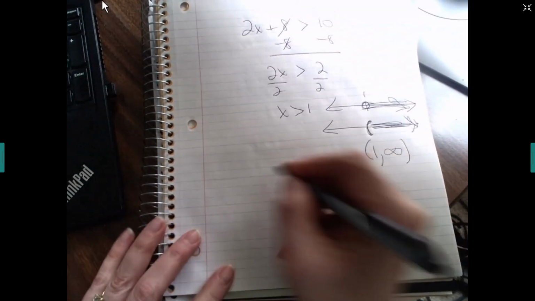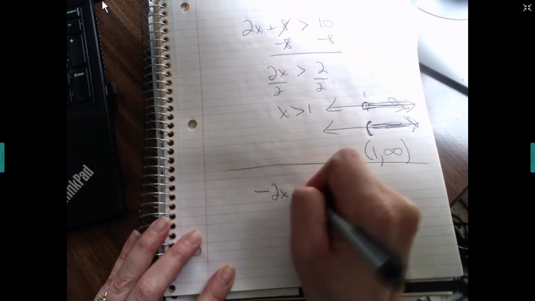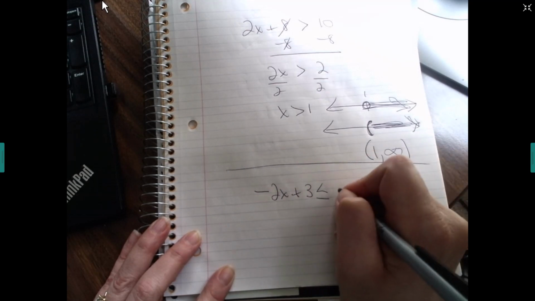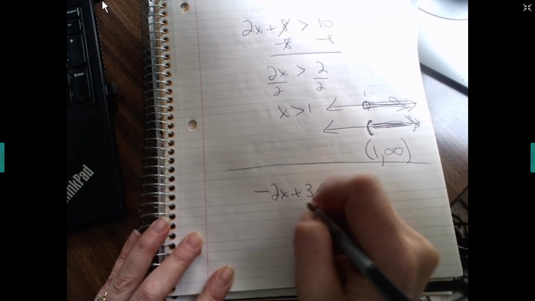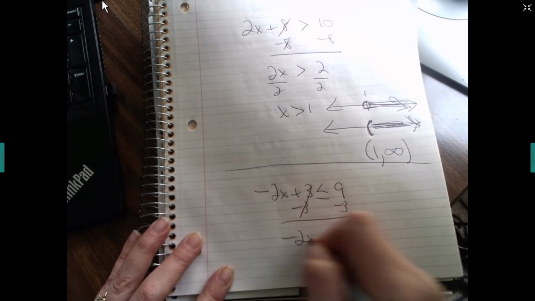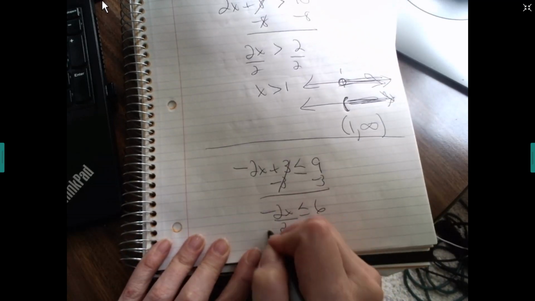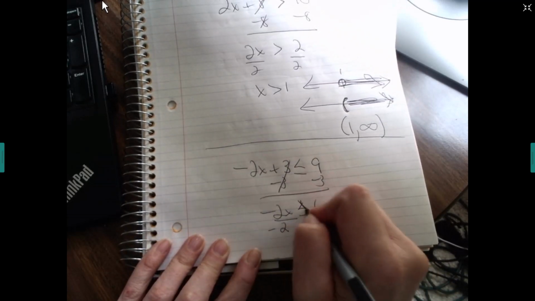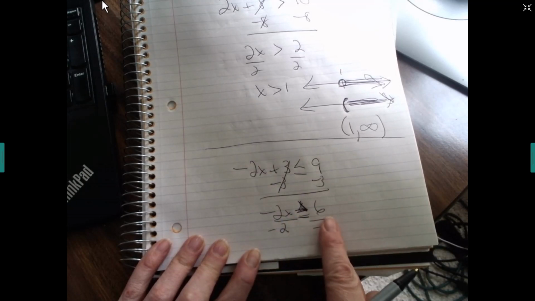Another example would be if I give you, say, negative 2x plus 3 less than or equal to, say, whatever, it doesn't matter, 9. Okay, so subtract my 3 from both sides, keeping everything balanced. Now, when you divide by a negative 2, you have to remember to flip the inequality because you're doing the opposite. So the opposite of that, opposite of that, opposite of that.